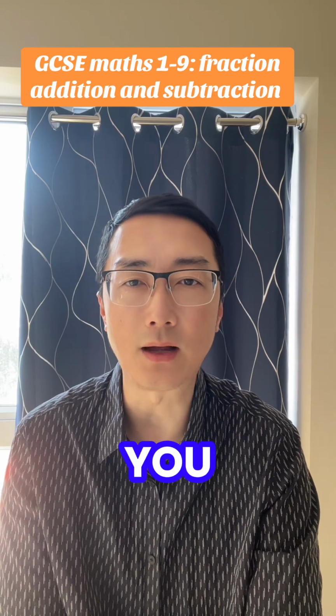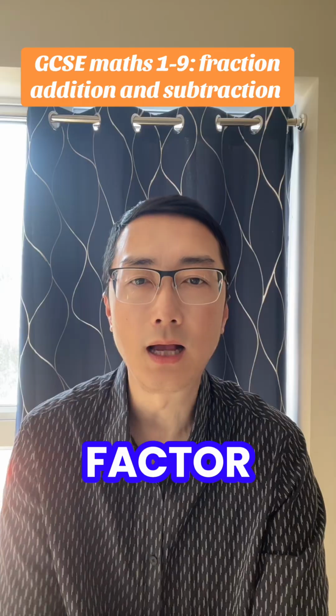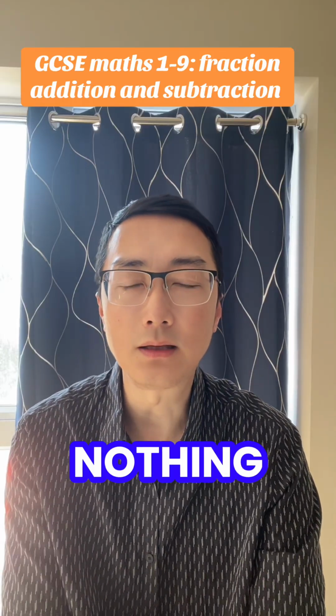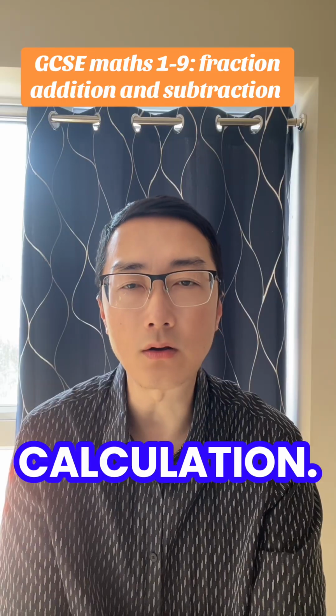As you can see, if you understand the concept of the highest common factor and the least common multiple, there's nothing difficult in this type of calculation.